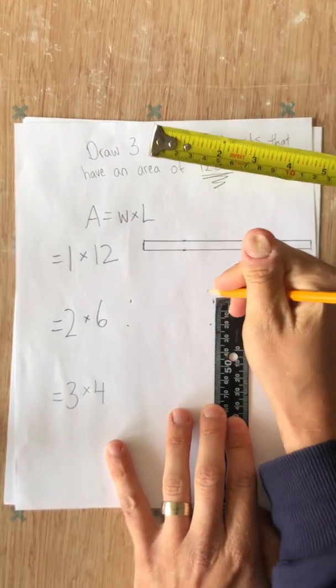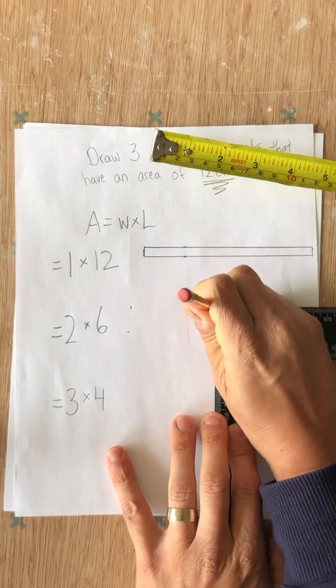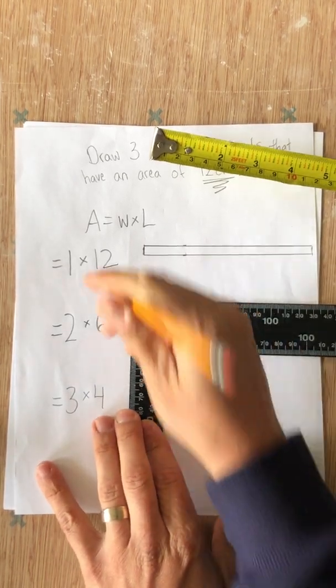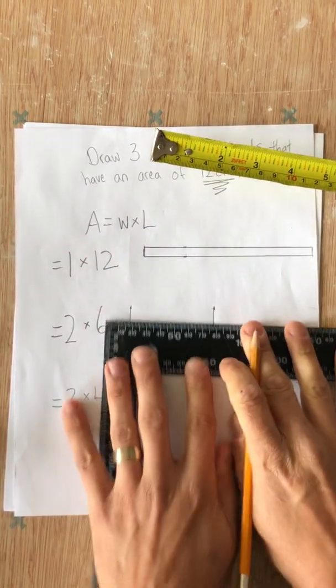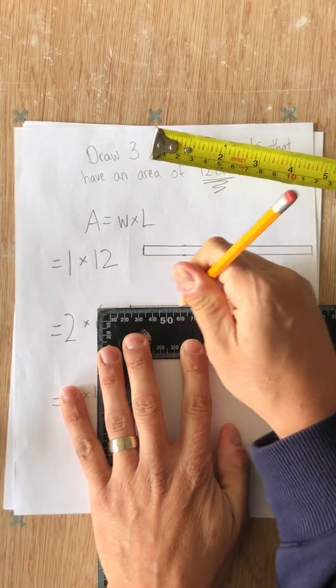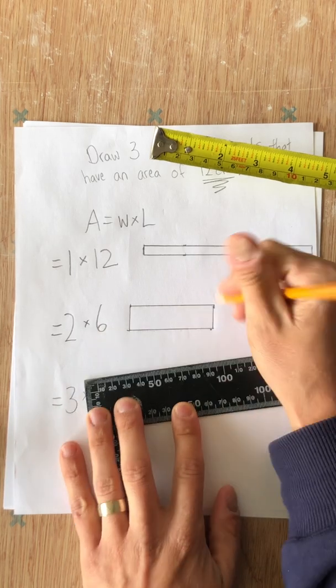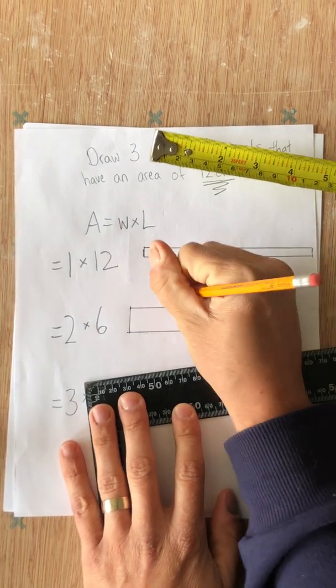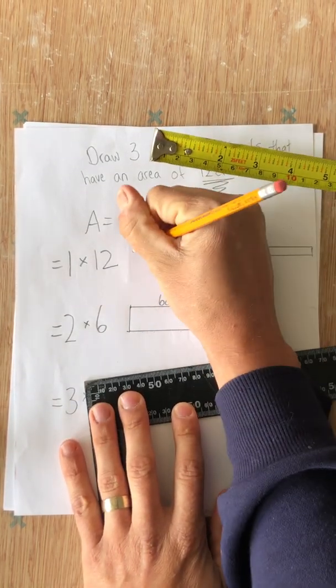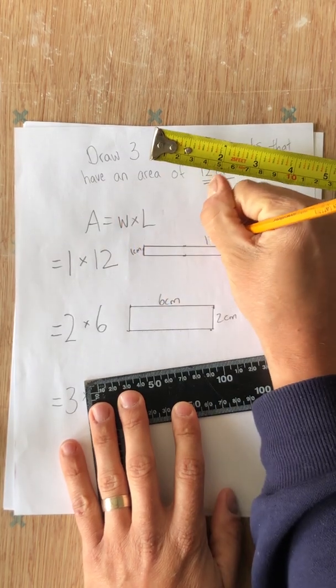Okay, and there we go. So there we go, 2 centimeters that way, 6 centimeters that way. This one's 1 centimeter this way, and 12 centimeters this way.